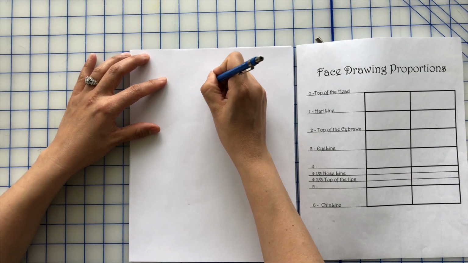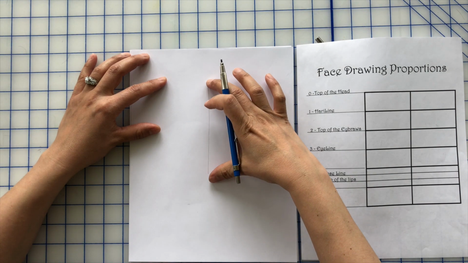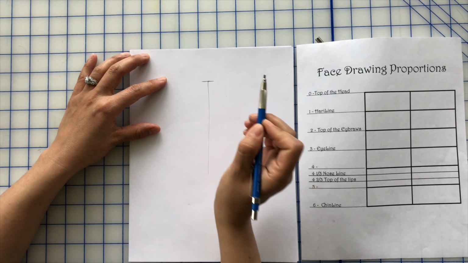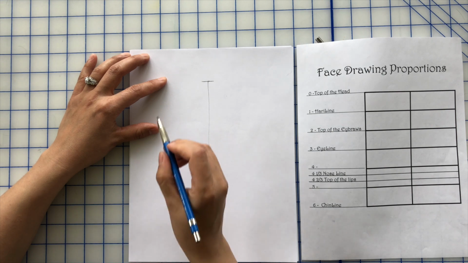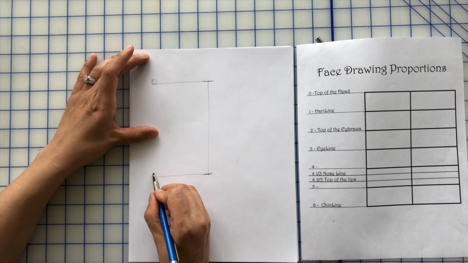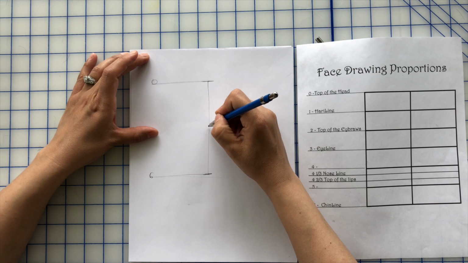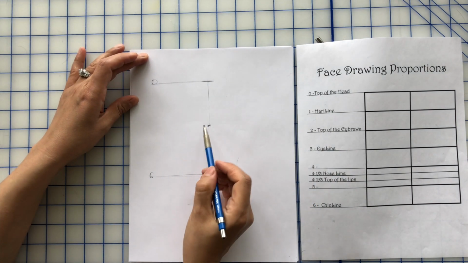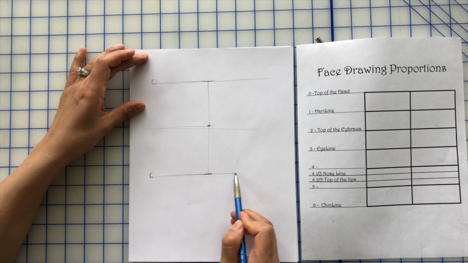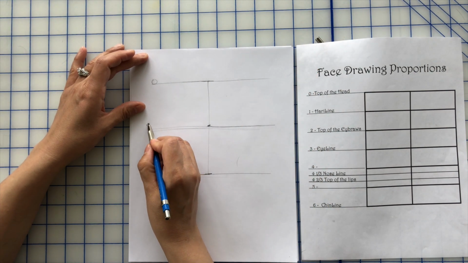Basically, say you're drawing a face and you decide how tall you want the face to be, and then you're going to put a mark at the top and one at the bottom, calling the first one 0 and the last one 6. And by eyeballing it, you could find the center of it, and that would be your number 3. You should continue it on either side of that vertical line.